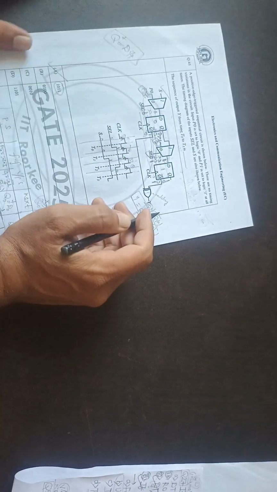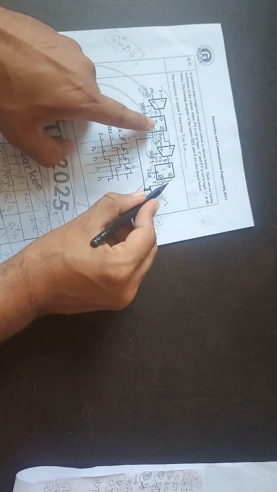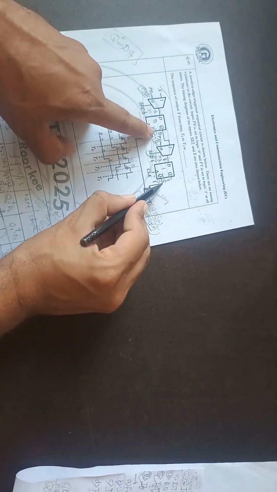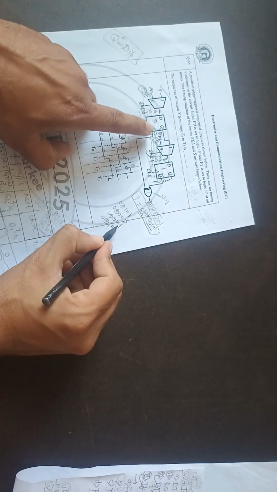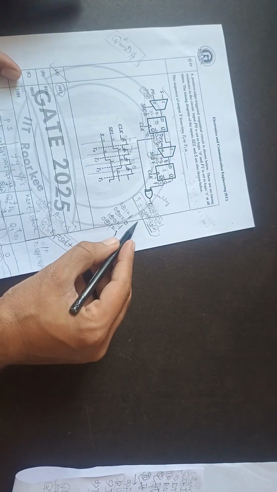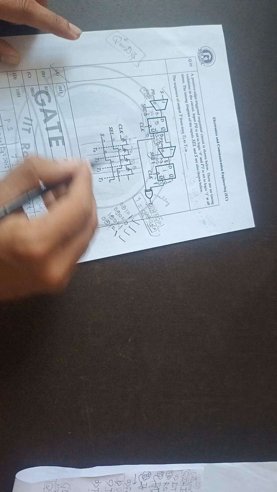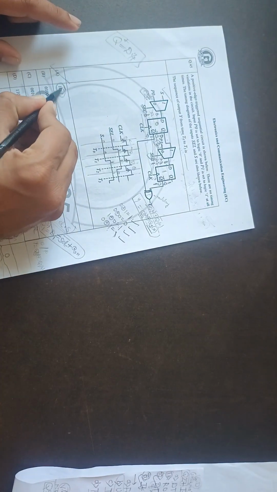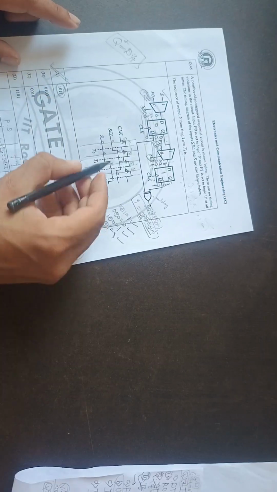Okay, so we simply XOR them. So this is 0 XOR 1 is 1, then 0 XOR 0 is 0, then 1 XOR 0 is 1, and 0 XOR 1 is 1. So basically the sequence will be 1 0 1 1, so this is the correct answer. Okay, so A is the correct answer.